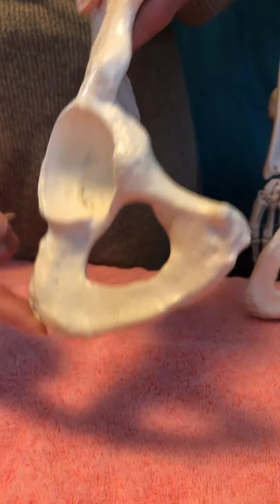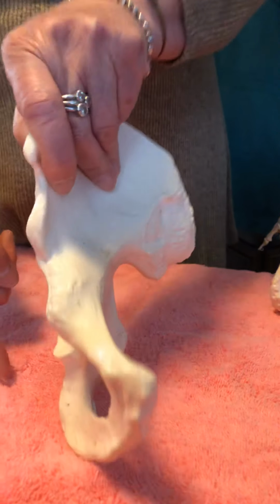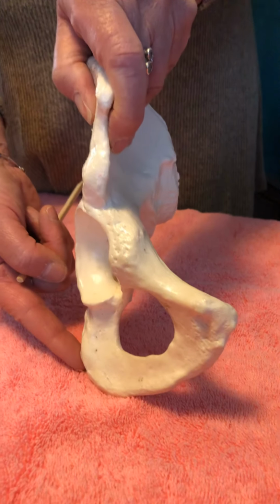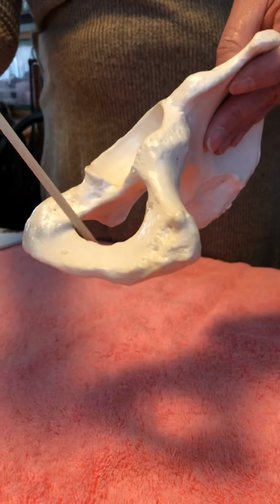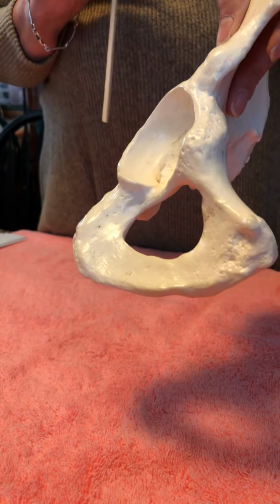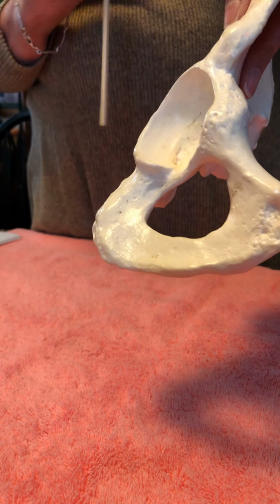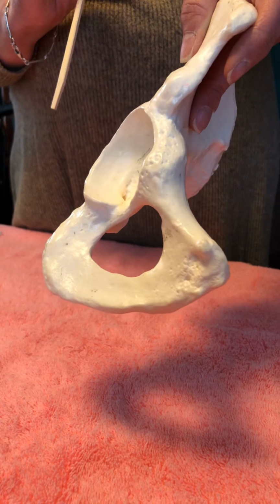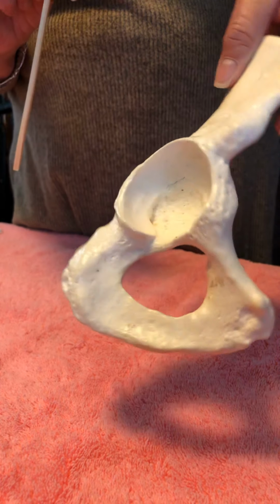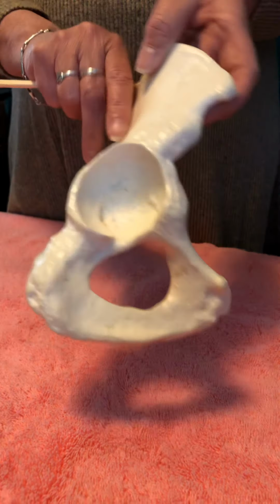The ischial tuberosity is actually the point of your hip. That's what you sit on. And then this round hole here is going to be the obturator foramen. The obturator foramen is the only hole that we have in the hip.